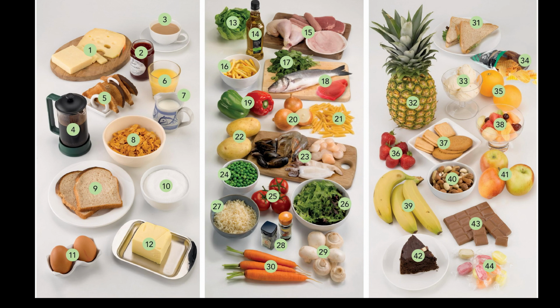9.1 Food and drink. Breakfast. 9. Bread, 12. butter, 8. cereal, 1. cheese, 4. coffee, 11. eggs, 2. jam, 6. juice, 7. milk, 10. sugar, 3. tea, 5. toast.